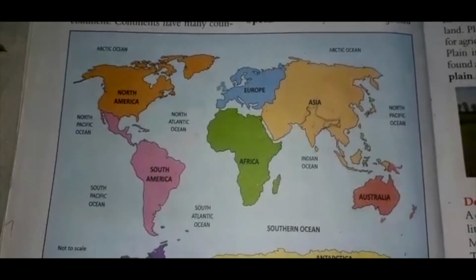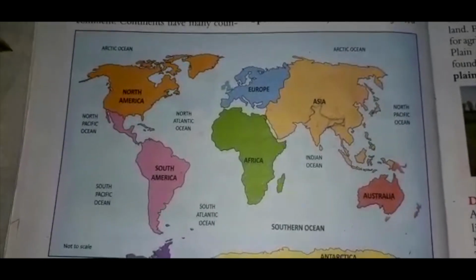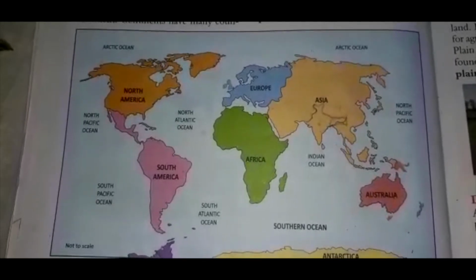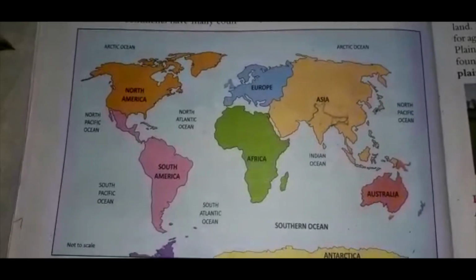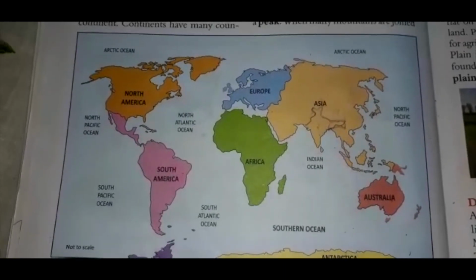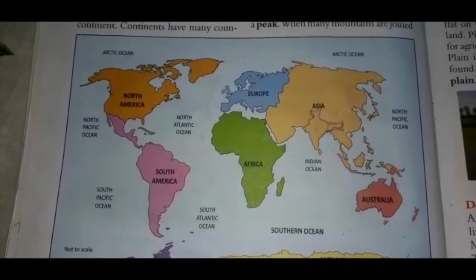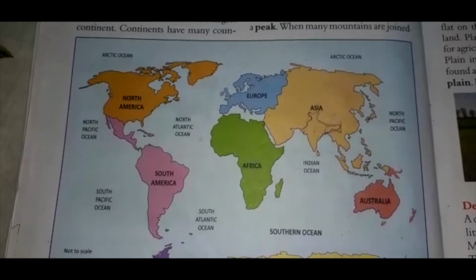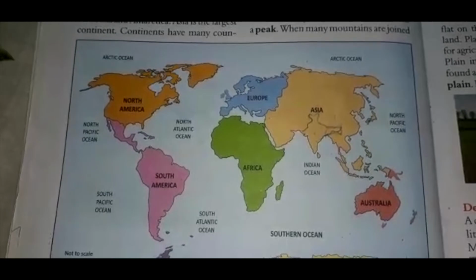It means India is a part of the Asian continent, and among these, Australia is the smallest continent, and it is also a country. Whereas there are 5 oceans, and they are the Pacific Ocean, the Atlantic Ocean, the Indian Ocean, the Arctic Ocean, and the Southern Ocean.